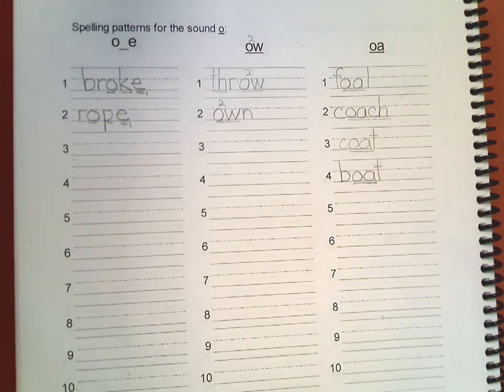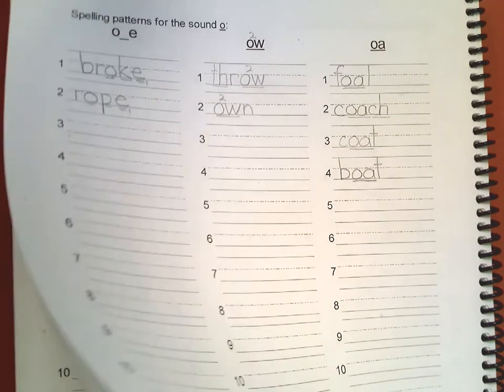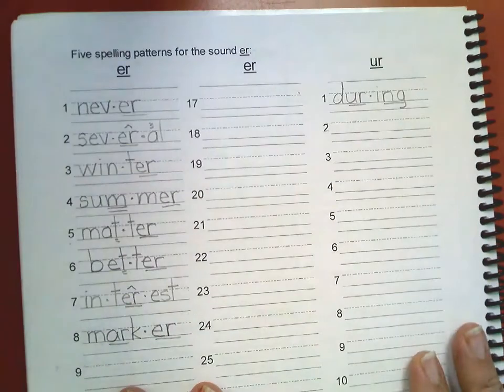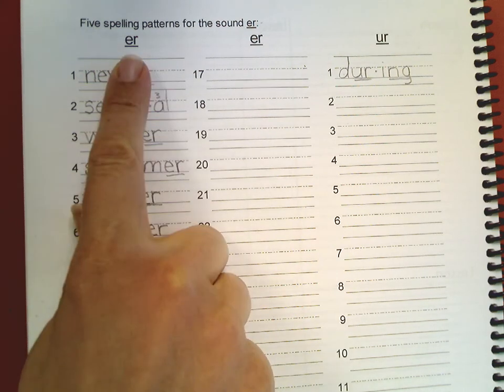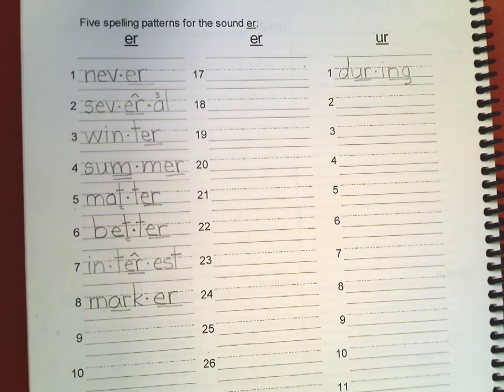Now let's go back to our ER's page, which I believe is 74 and 75. Because in the word water, we have an ER. Which ER do we use in water? We use the ER of her. But there's one other thing we have to remember, and that's which AW we use in water, class. Which AW is it? Excellent. We use the AW, not our usual one.